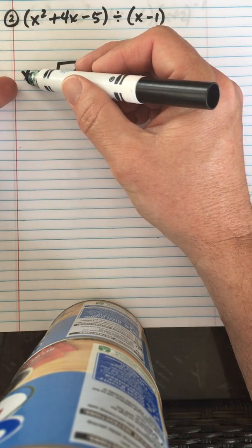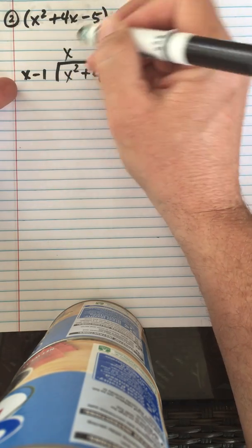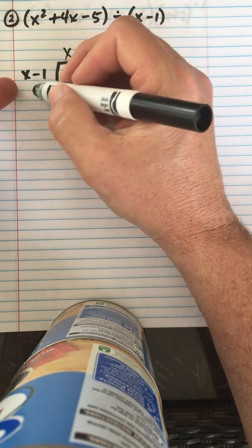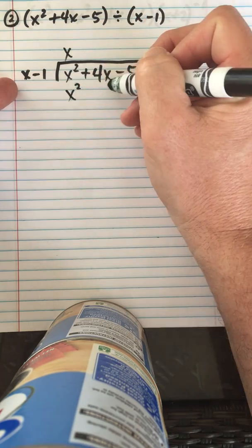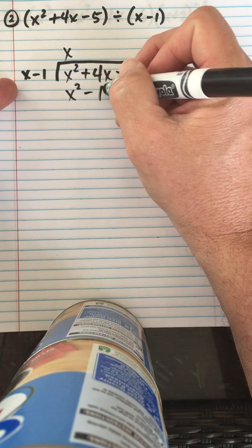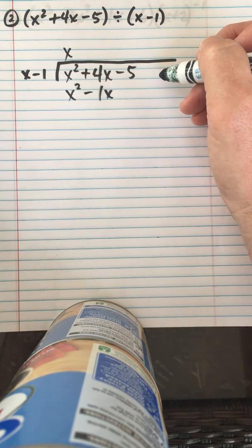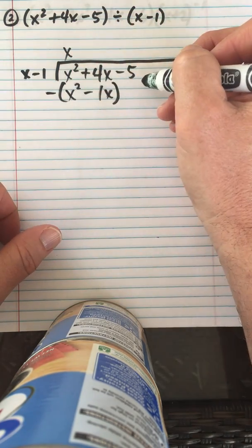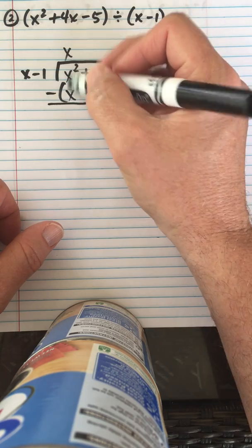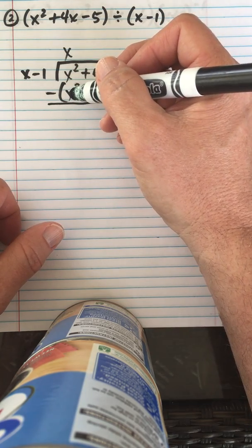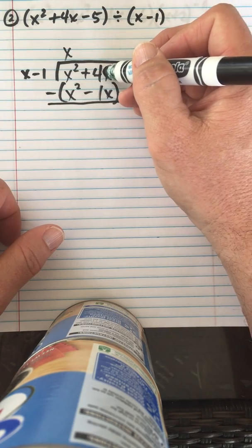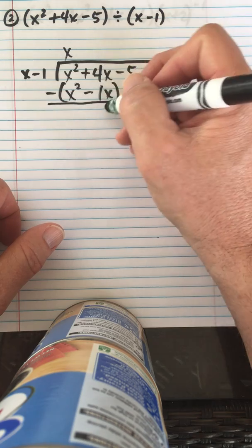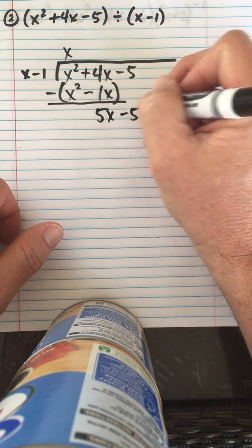You're going to simply say, what do I multiply by x to give me x squared? And that would be x. Then you've got to multiply x times both of these, the x and the minus 1. What's x times x? It's x squared. X times a negative 1 is a negative 1x. But just like in division a while ago, once you got your number there, you subtract it. So I've got to subtract both of those things. Those cancel out, and they always should, or else you didn't do that part right. But what is 4x minus a negative 1x? Well, that's the same thing as 4 plus 1, which is 5x. Bring down the next term.